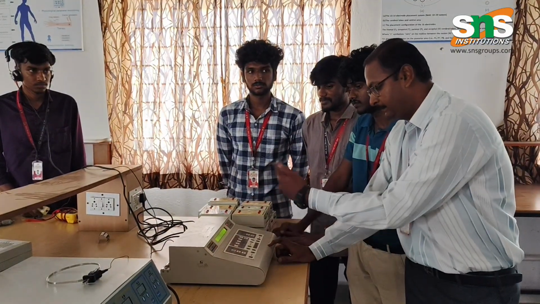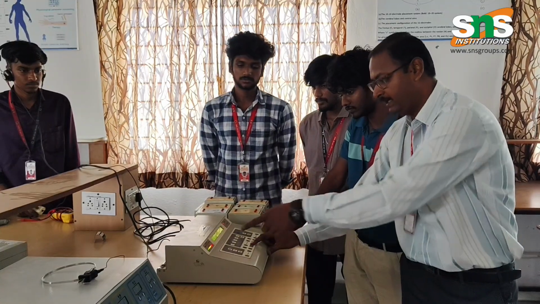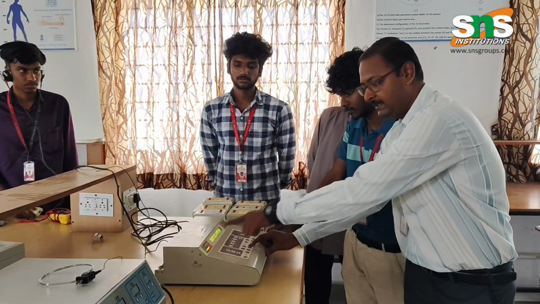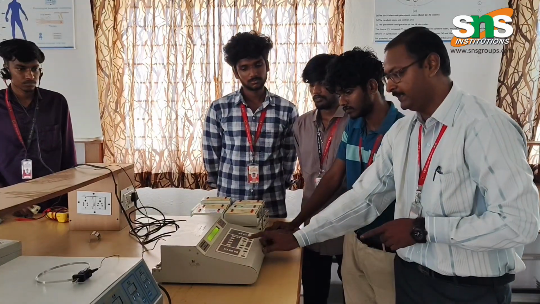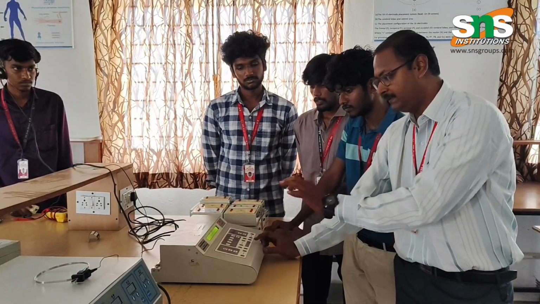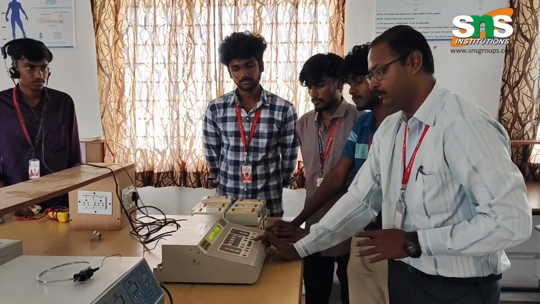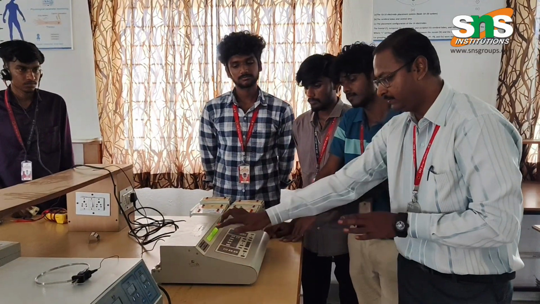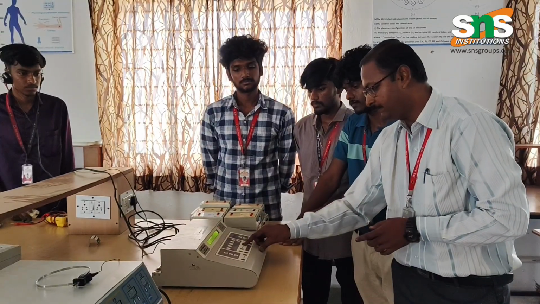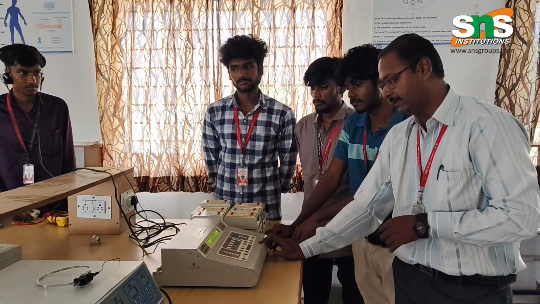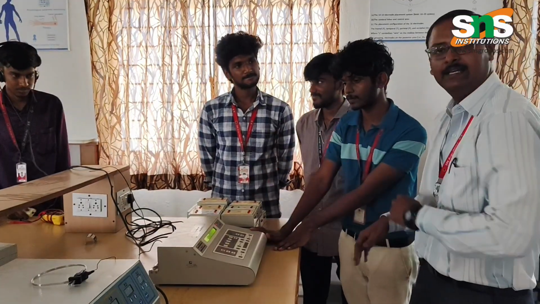If it is not heard by the patient, we try one more time. You can see the light glowing on the machine, and if I take my finger off this button, it goes off. It is like a push button: when you press it, at that instant the sound will be heard by the patient. If it is not heard, you increase the level of your sound, for example to 50 dB. This process has to be done continuously until the patient gives a response.